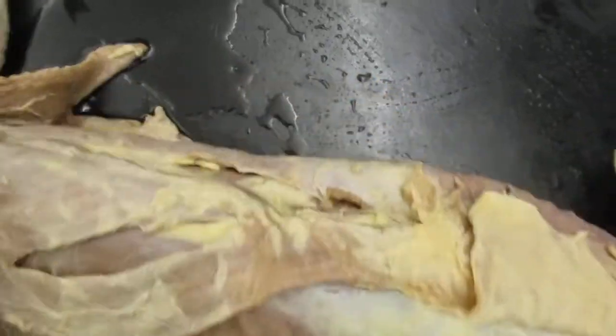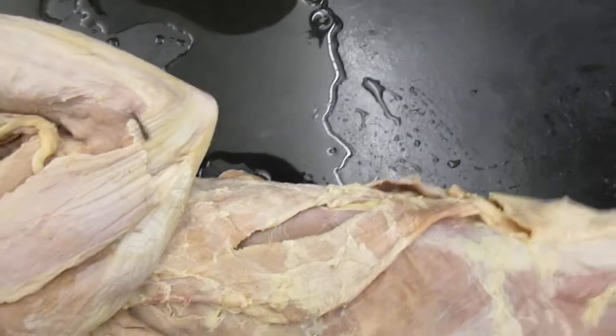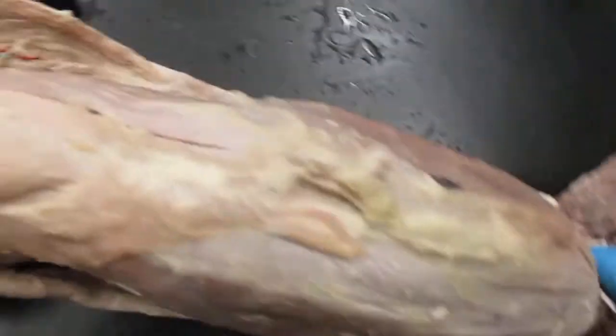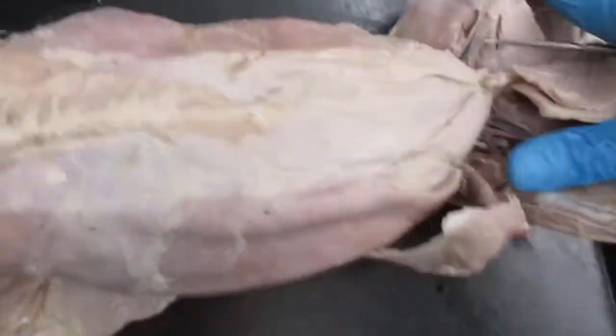Now, the rectus abdominis, or the six-pack muscle. Let me go over this cat here so you can see. Let me go over to this one. It's probably better here. Yes, much better. If it will stay there. Okay.